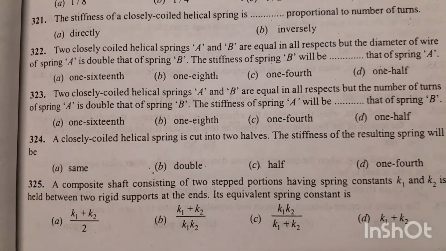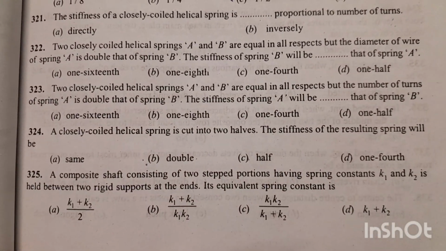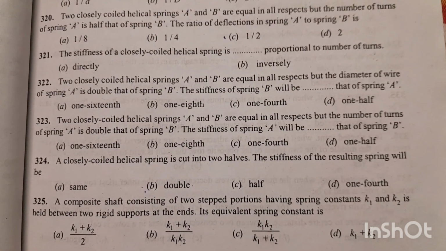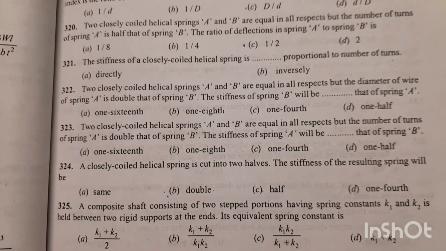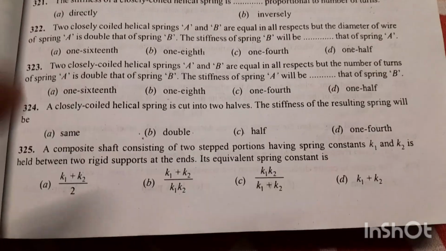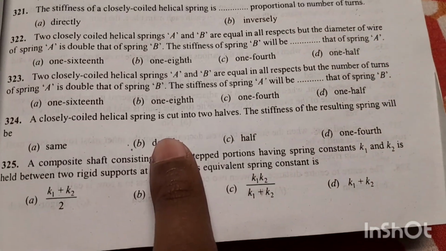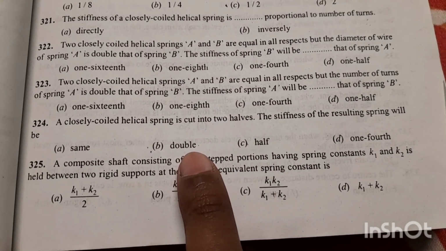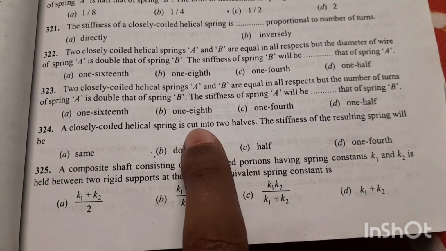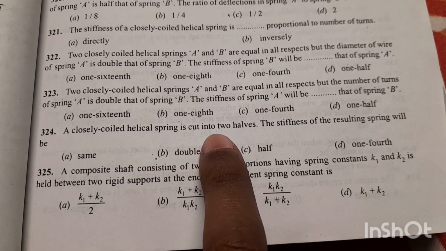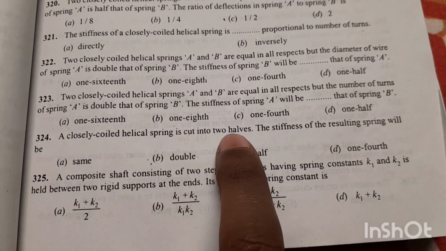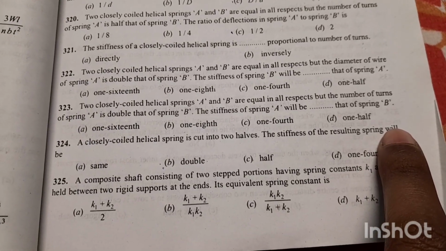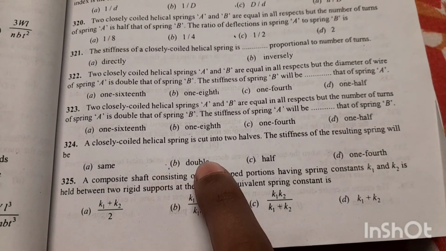Next question 324. A closely coiled helical spring is cut into two halves. The stiffness of the resulting spring will be, option B is the right answer, double, because we know the stiffness is inversely proportional to the turns or coils of the spring. So if the turns or coils are cut into two halves, the stiffness of the resulting spring will automatically be double. So option B is the right answer.